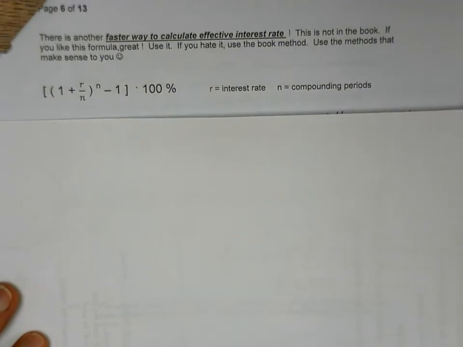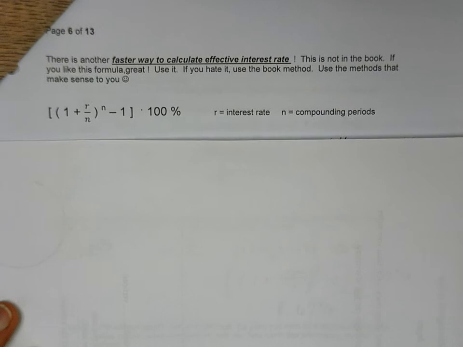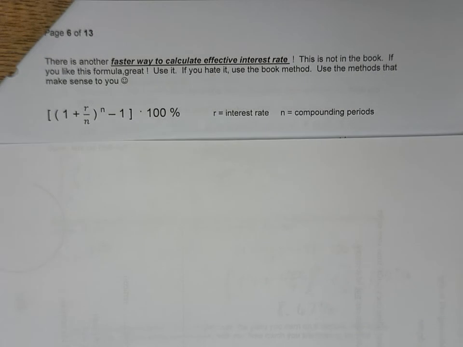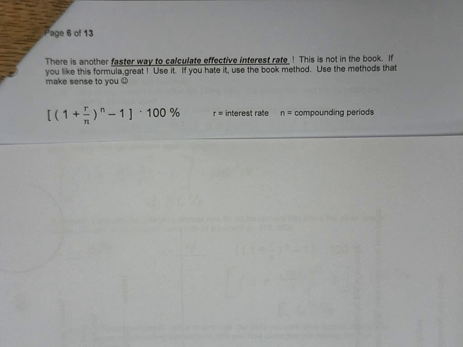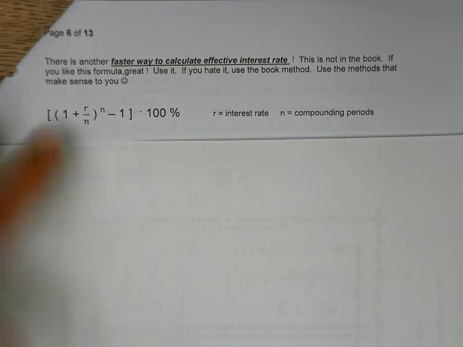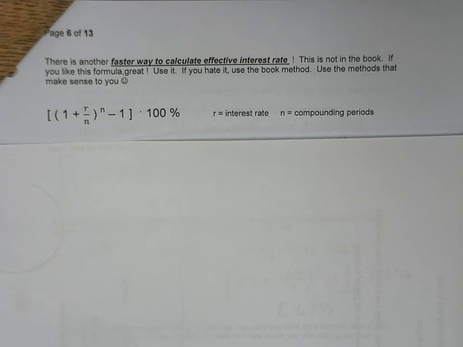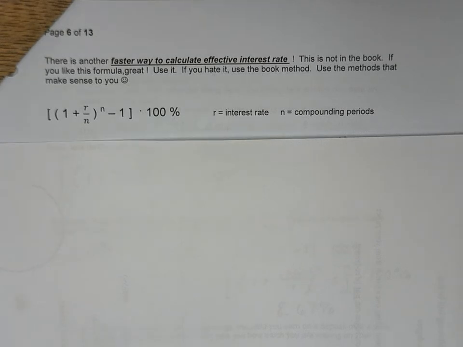All right, now I want you to know there's another way of doing that type of problem. I'm going to show you 2 different ways. I don't care which way you use, okay? Use the way that made sense to you, okay? Personally, I think this equation's faster. It's not in the book. But if you don't like this equation, then don't use it, okay? All right. So here's another way of doing that same problem.